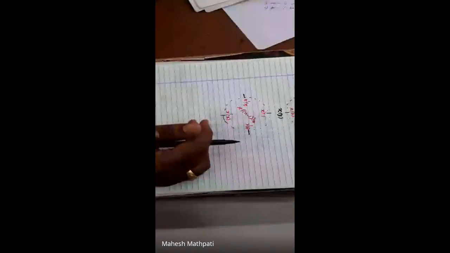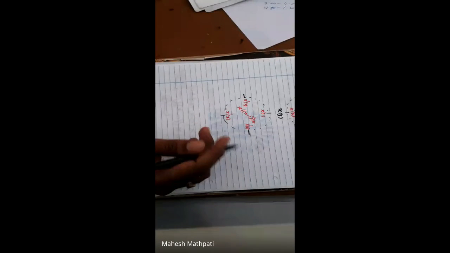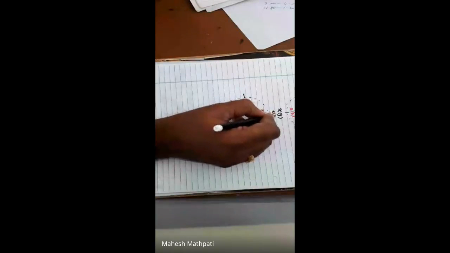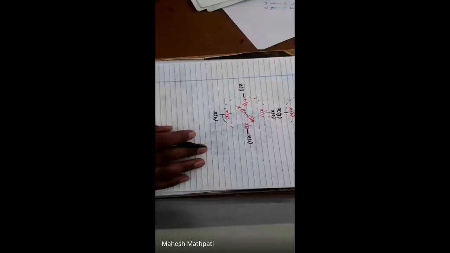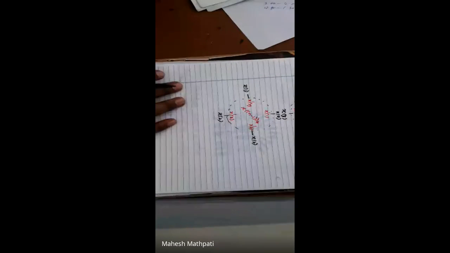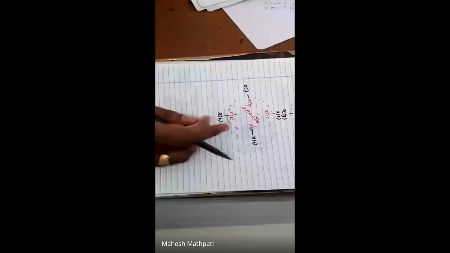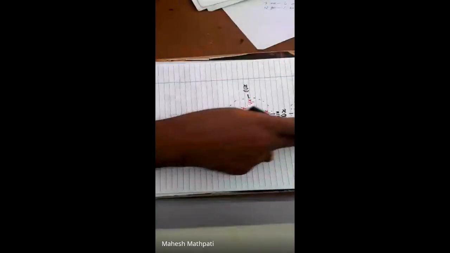If you are shifting this by one value, then what will happen is, it will come here: x of 0, x of 1, x of 2 and x of 3. Are you getting this? Yes, sir. So what I have done is I have shifted this in anti-clockwise fashion, right? So what did we do just now? We are shifting the value in anti-clockwise fashion.